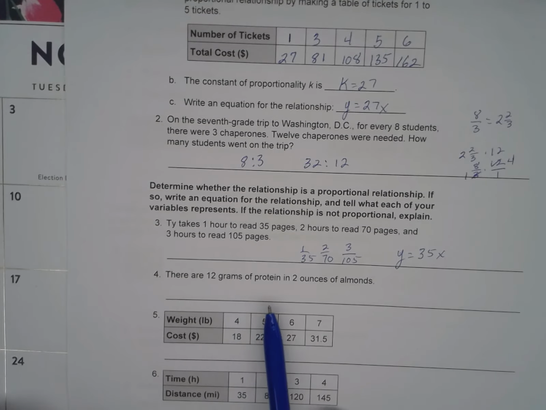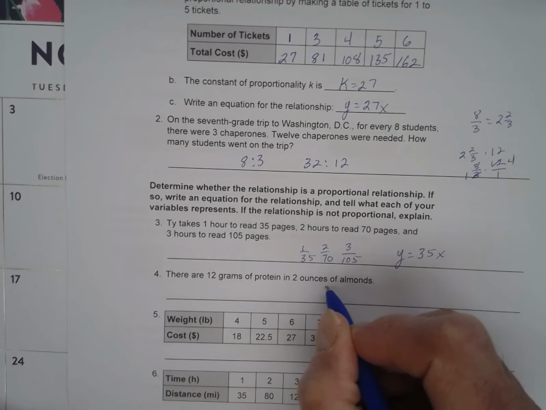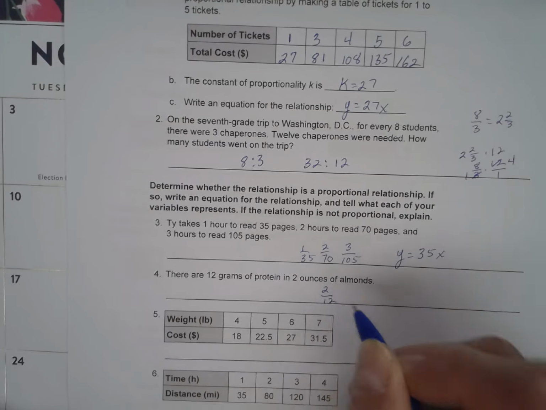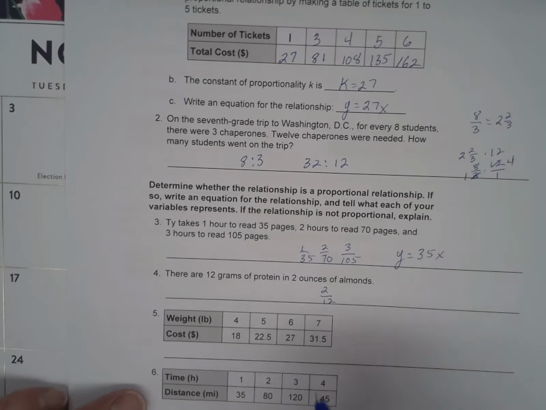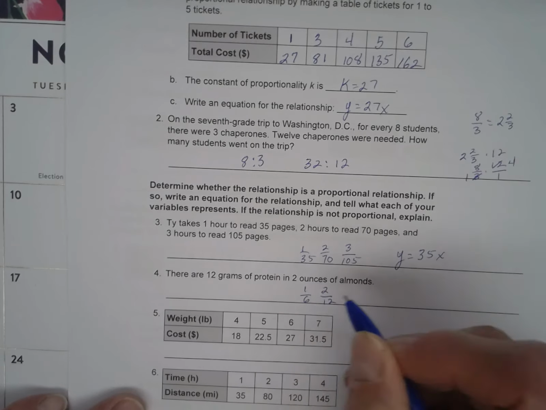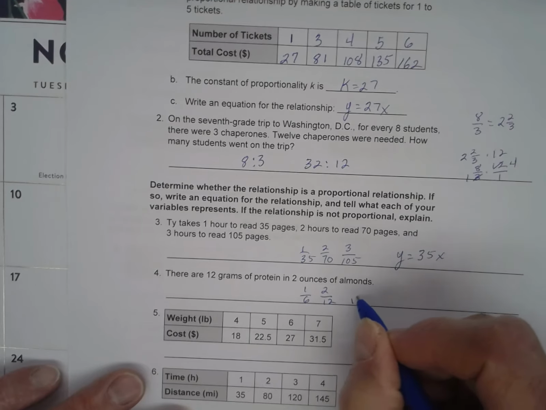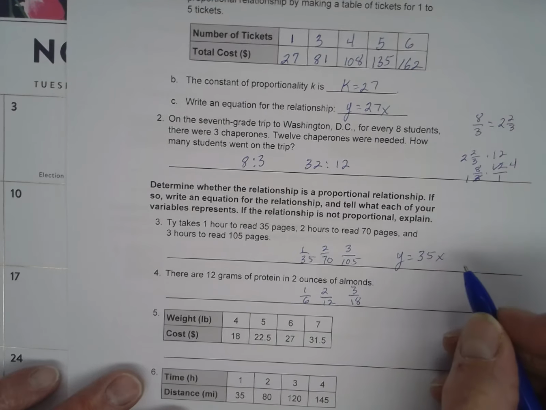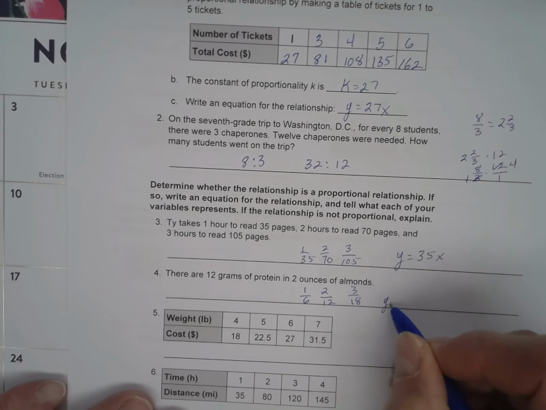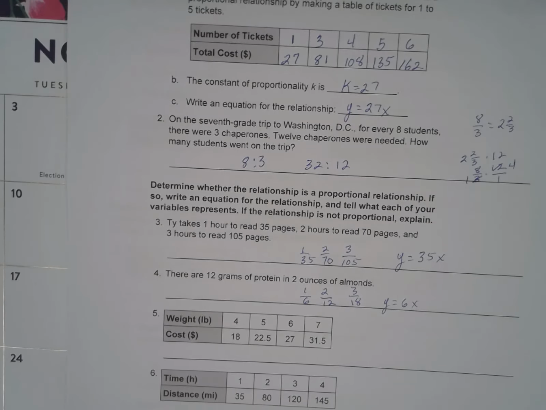There are 12 grams of protein in 2 ounces of almonds. Okay. 2 to 12. So that would be 6 to 1. And if that's true, it would be 3 to 18. So y equals 6x. So 6 grams of protein in each ounce of almonds.